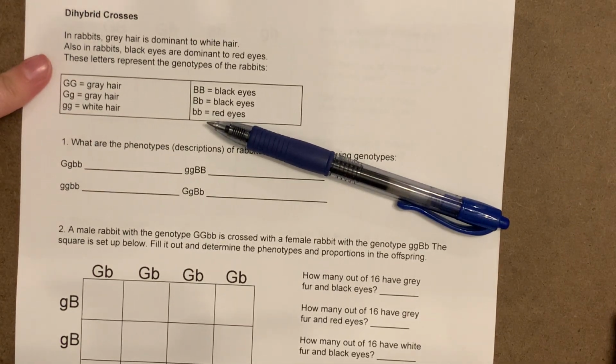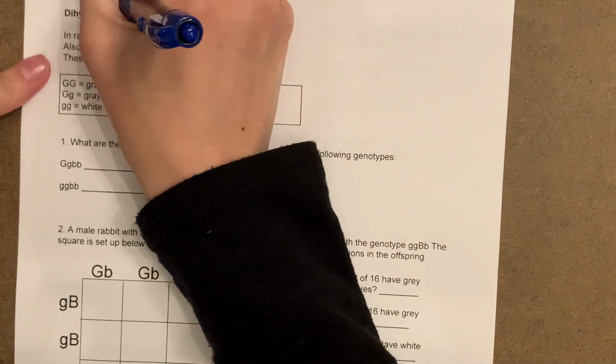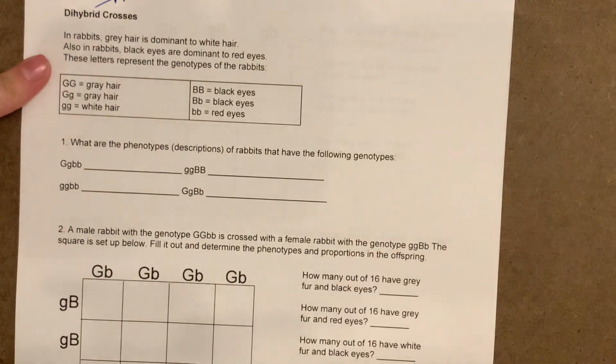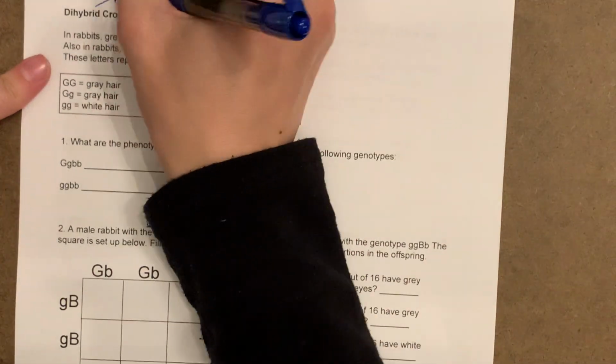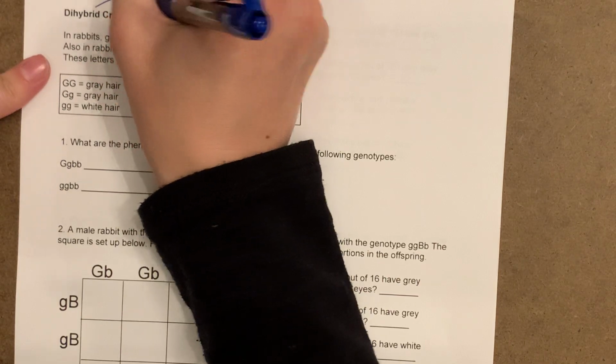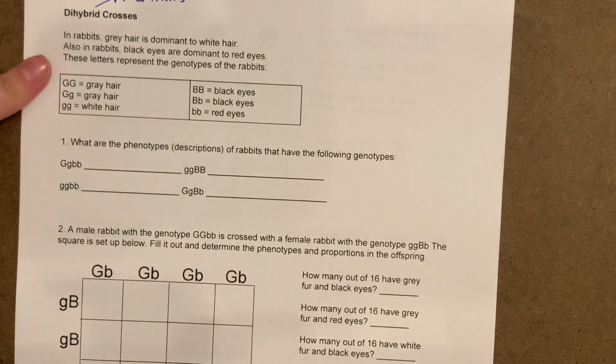We're going to do the first dihybrid cross problem on your worksheet. So first we want to know, what is a dihybrid cross anyway? Well, we did monohybrid crosses, where we're just looking at one trait at a time. In dihybrid crosses, we're looking at two traits at the same time. So they're inherited independently of each other.